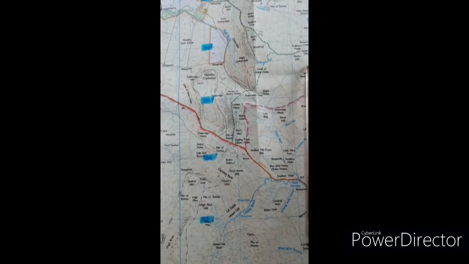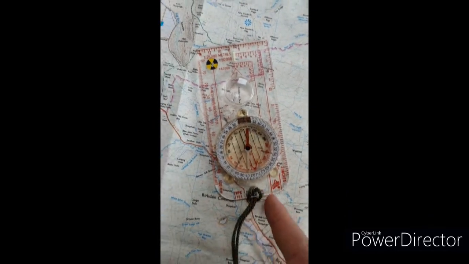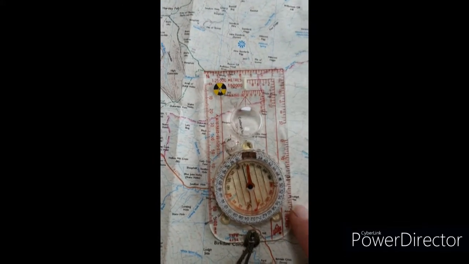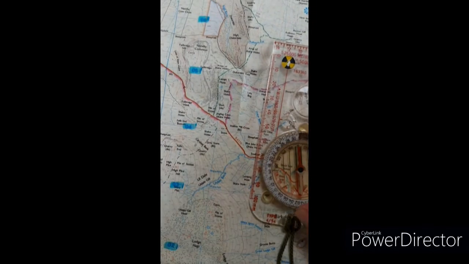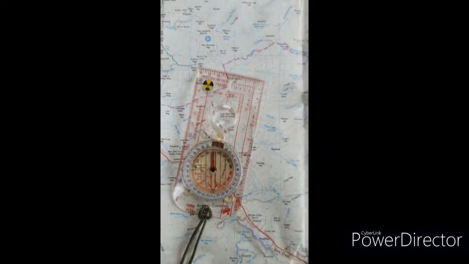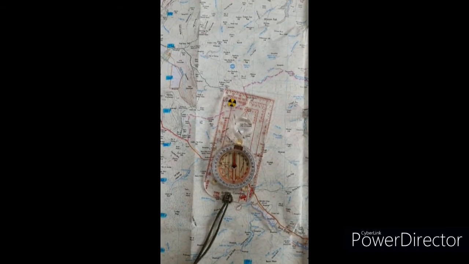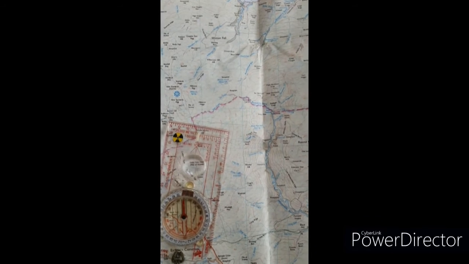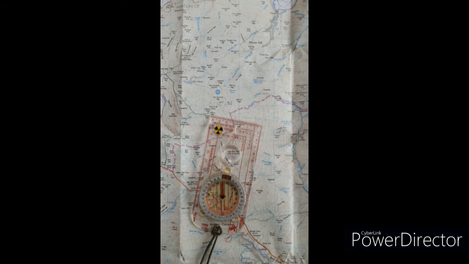So we want to keep going until the lines on the map are in line with the compass pointing north. So our map is roughly pointing north, and so is the needle. So that is like a bird's eye view now. If you were to look down from an aeroplane, what's below would look the same as our map.